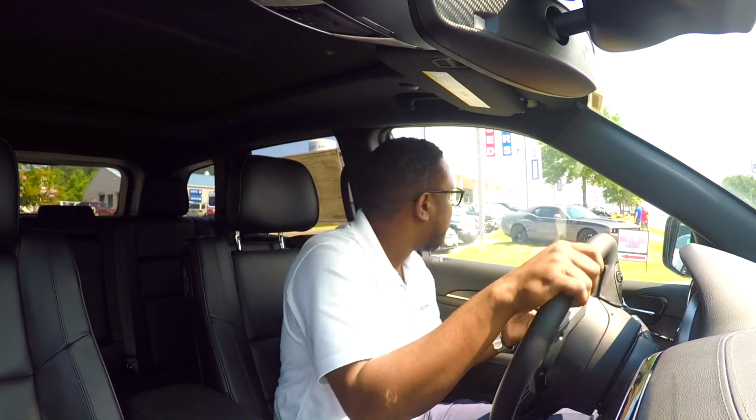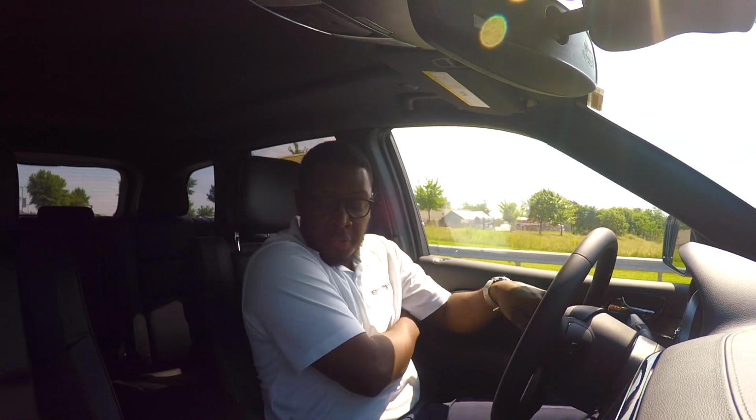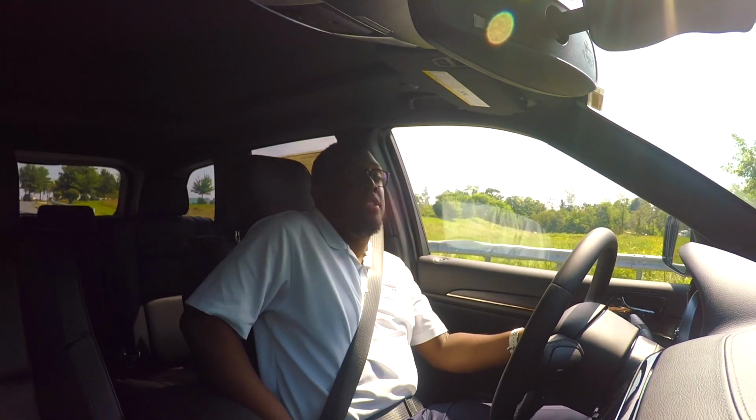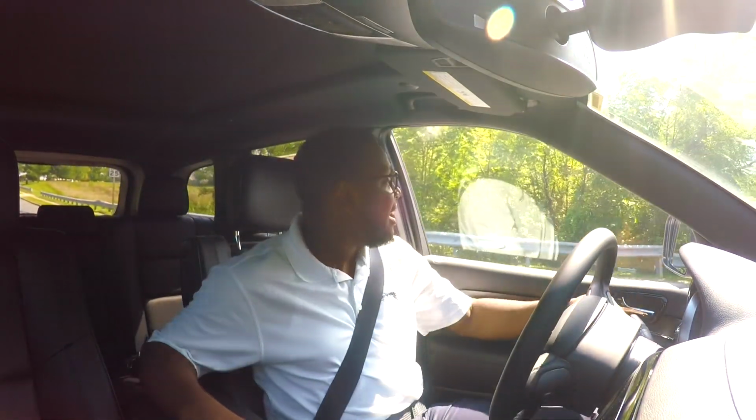But normally, once you go over 45, it'll drop down to the normal ride height. And I'm a huge fan of the suspension system, because I do live up north, and when we get those days with a lot of snow, this comes in really handy. And even in this ride height, this truck is so comfortable.